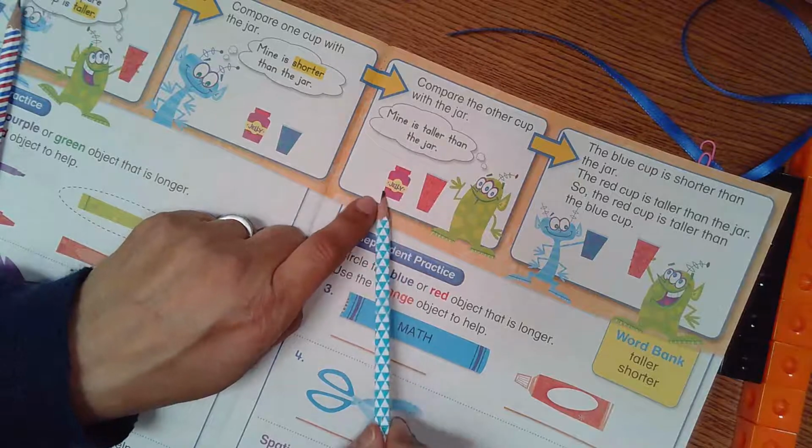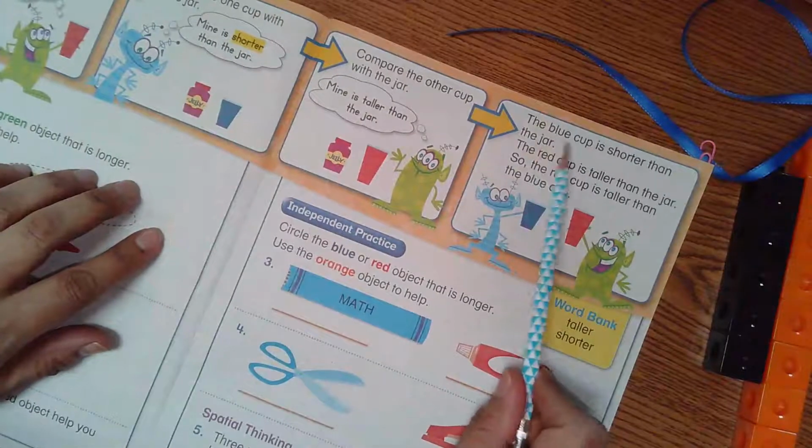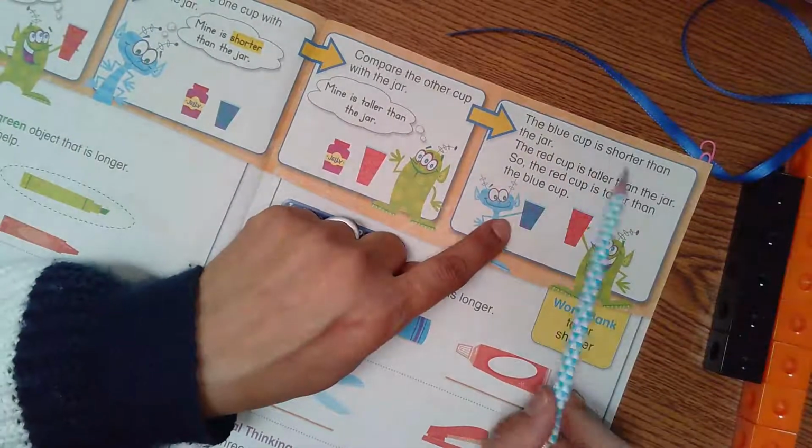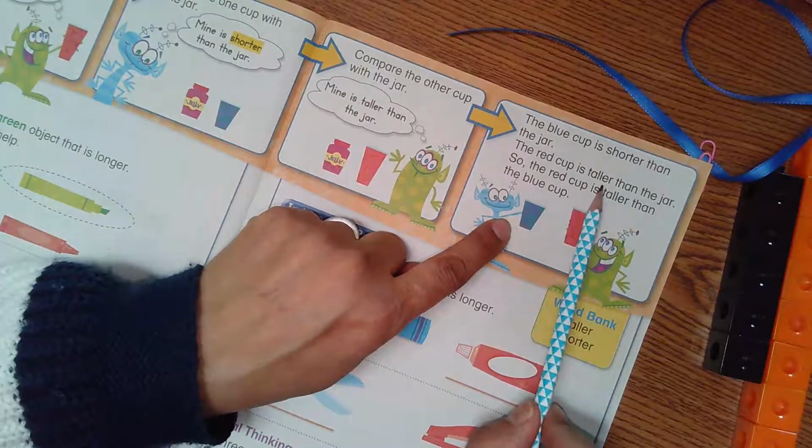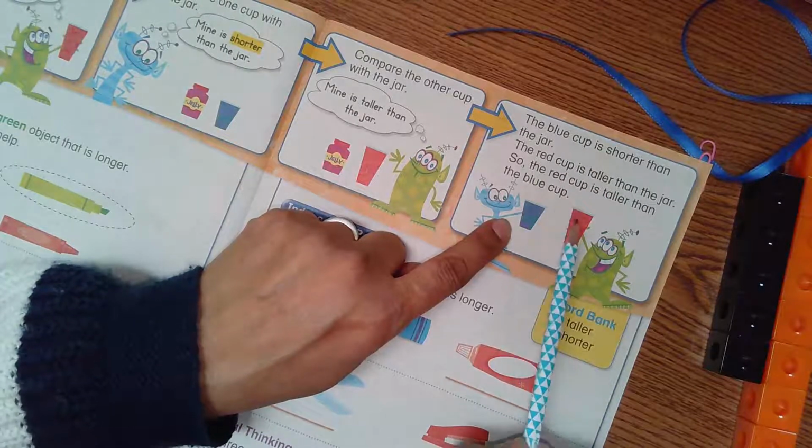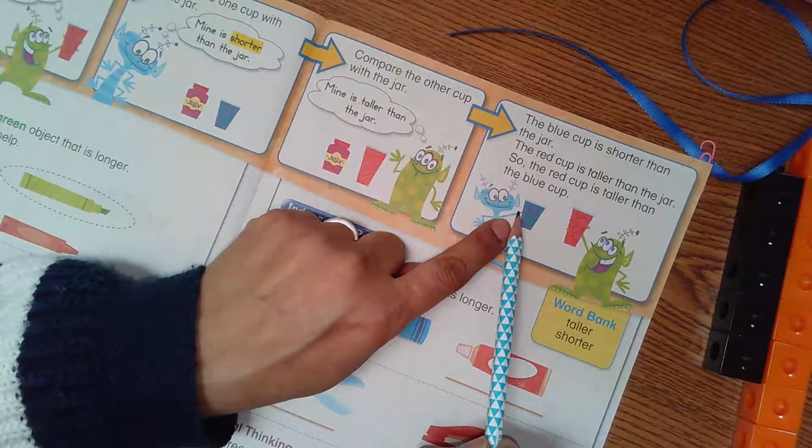is taller than the jar. So now I can say that the blue cup is shorter than the jar and that the red cup is taller than the jar. So the red cup is taller than the blue cup.